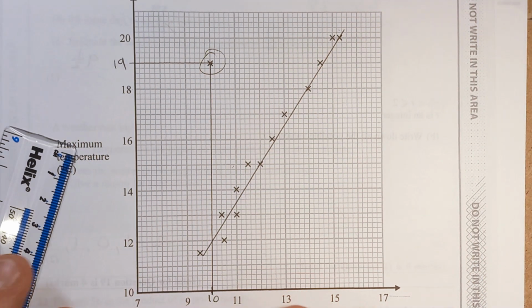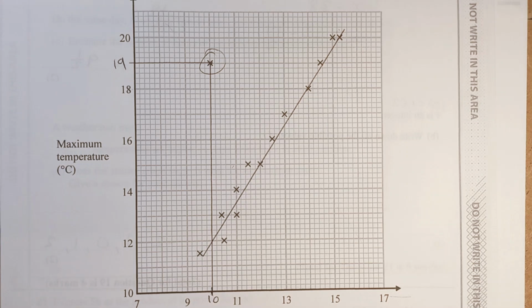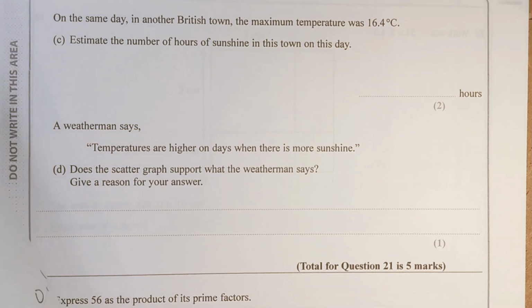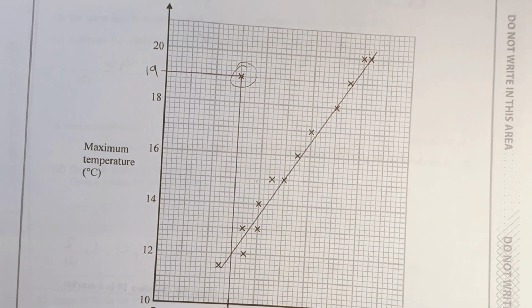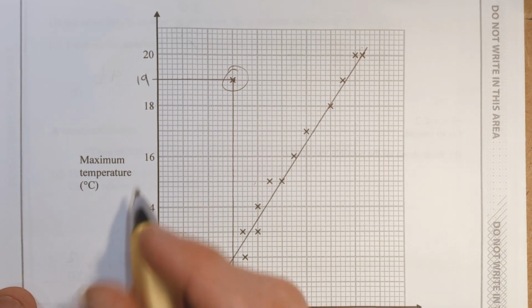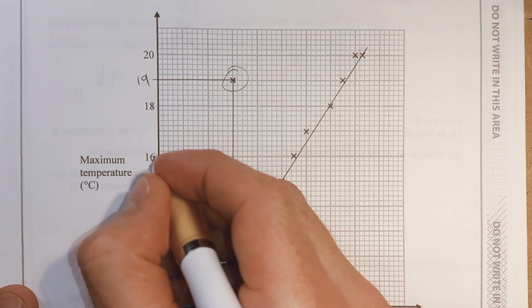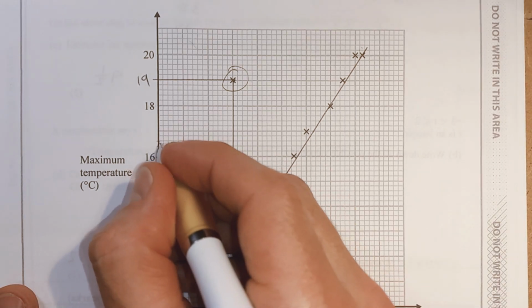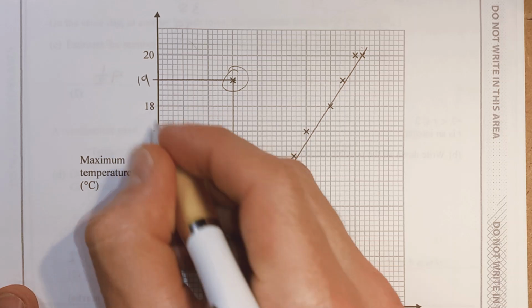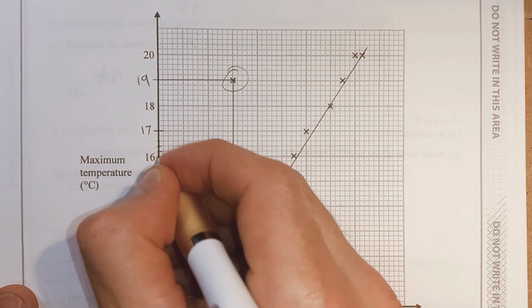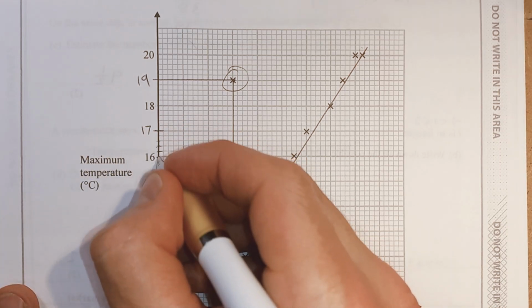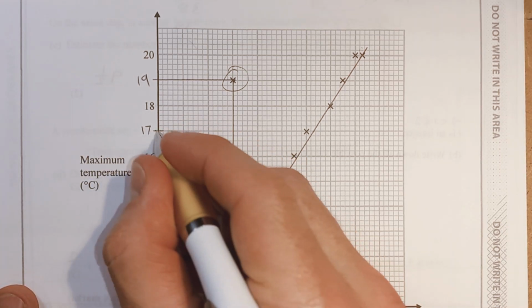It doesn't have to go through any of the values. If it does, that's okay, but it doesn't have to. The maximum temperature was 16.4 degrees. So 16.4 degrees. Well, here's 16. Now we've got to work out what each of these little boxes is worth. We know that's halfway between 16 and 18, so that's 17. We've got 5 boxes there, but the whole difference is 1 degree.